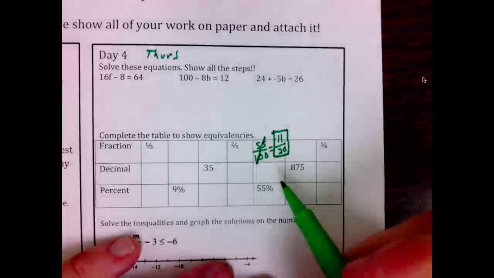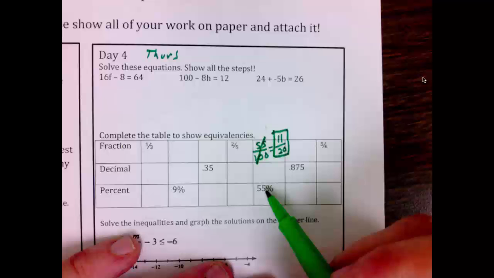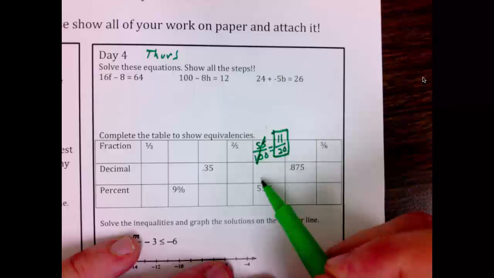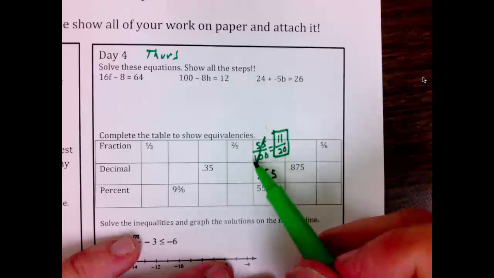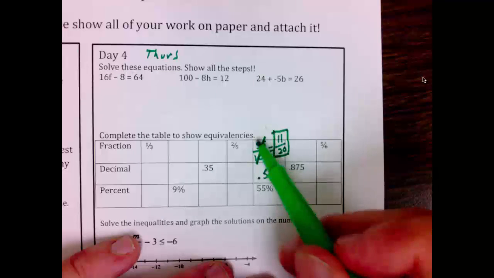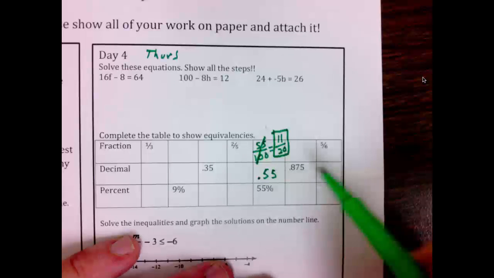All right. Decimal. Well, very easily. 55%, we simply move the decimal 2 times to the right. It's 0.55. If the denominator is 100, the numerator will tell you what the decimal is equal to that many places.